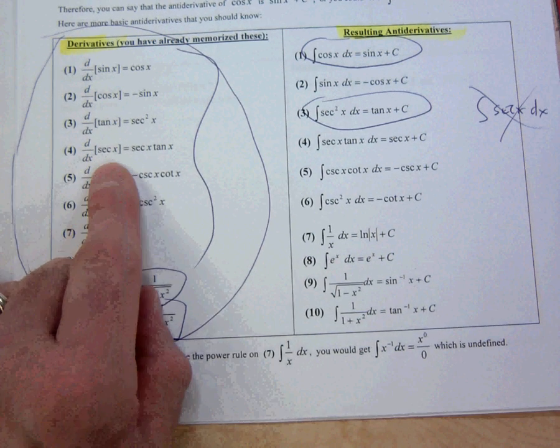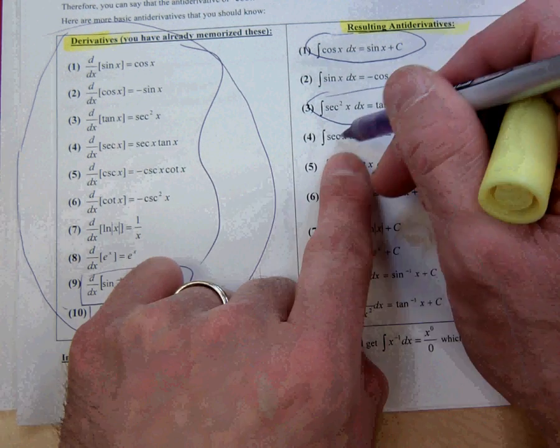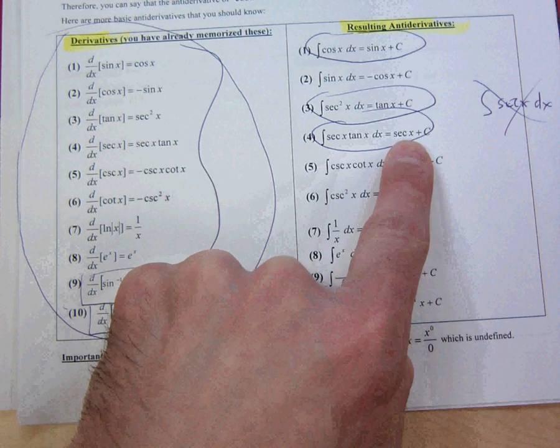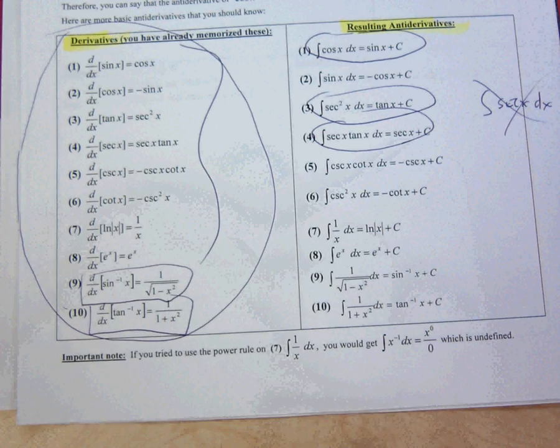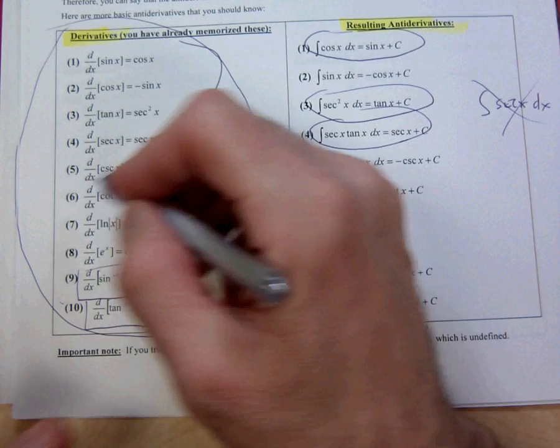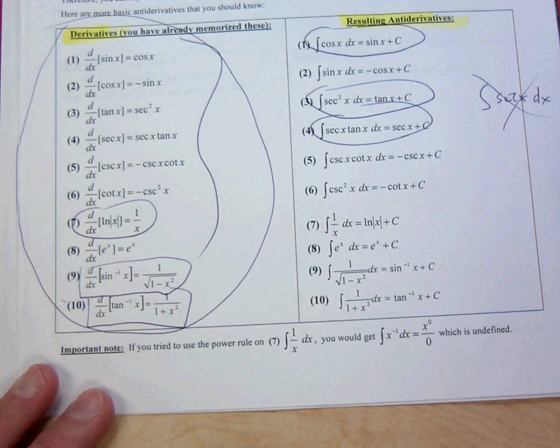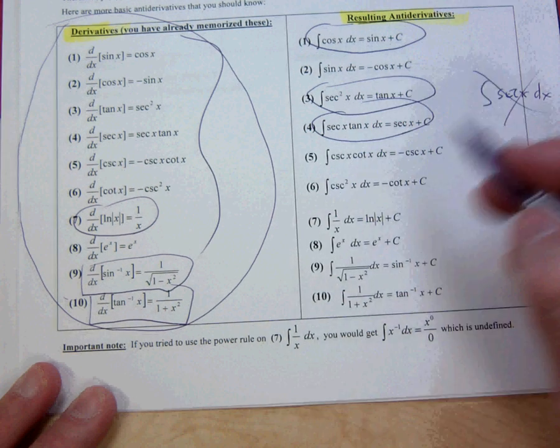Okay, let me keep going a little bit. Since you know the derivative of secant is secant tangent, what's the antiderivative of secant tangent? Secant, and then plus C. Since you know that the derivative of natural log of x is 1 over x, what's the antiderivative of 1 over x?